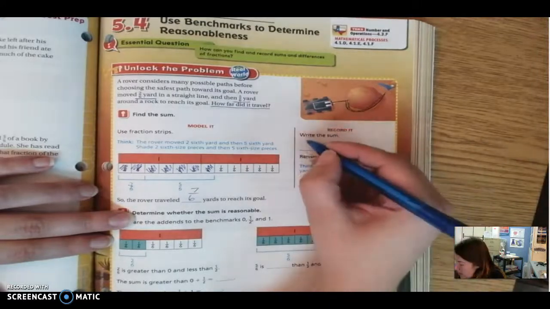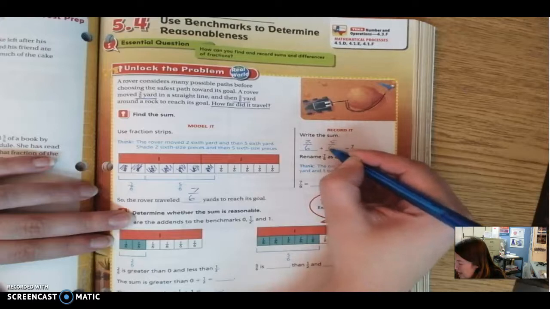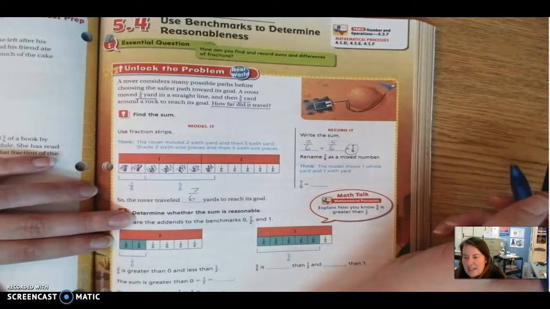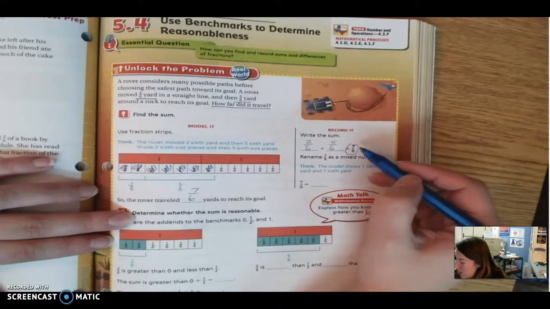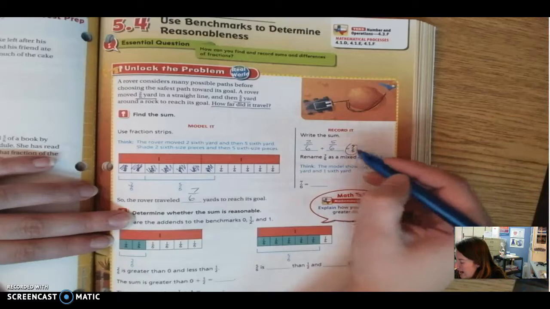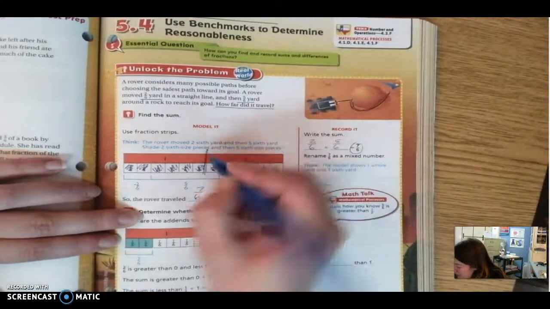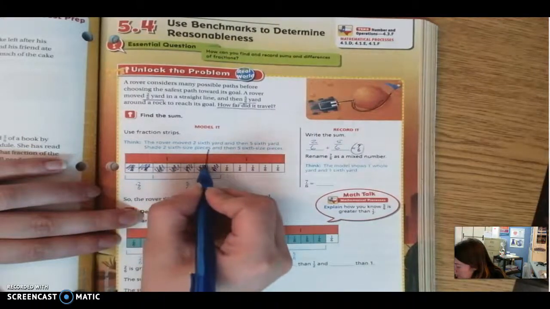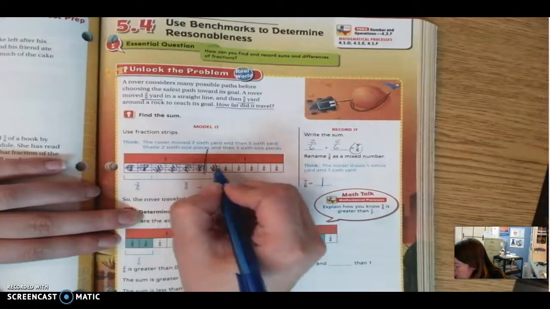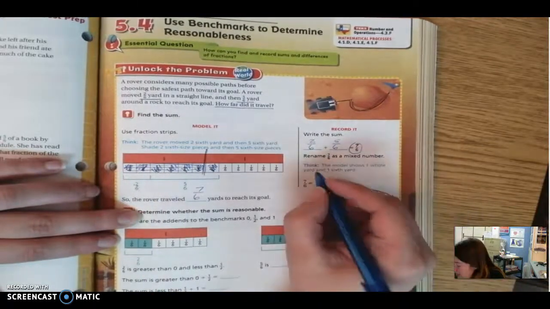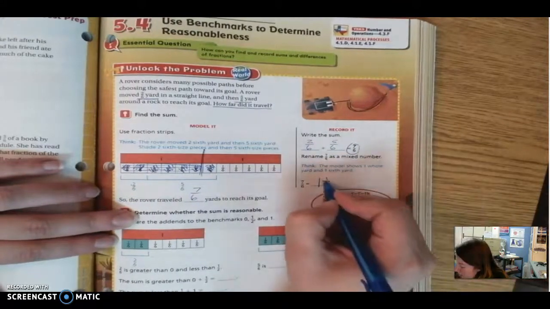I could write it down this way, right? So 2/6 plus it went another 5/6. It went a total of 7/6. Well, right now, 7/6 is what we call an improper fraction. So I want to write it as a mixed number using a whole. So notice here, I already have this whole piece right here, which is one whole. And then I have one whole and then one other little piece. So 7/6, right, is the same as one whole and 1/6.